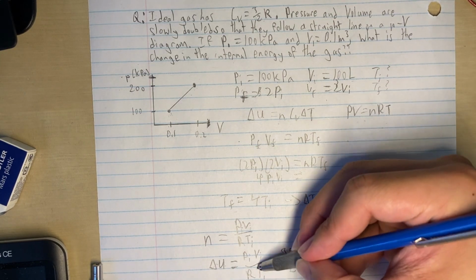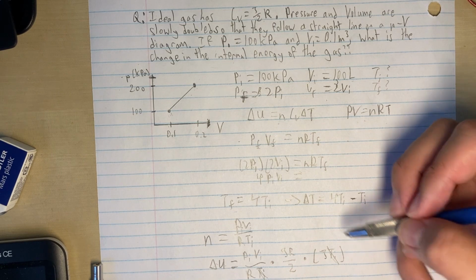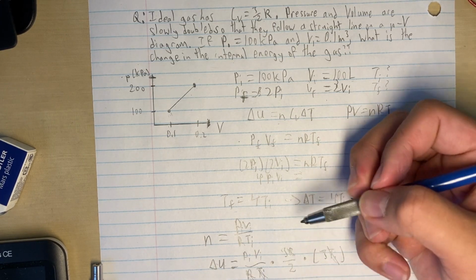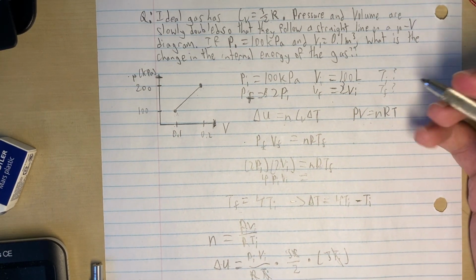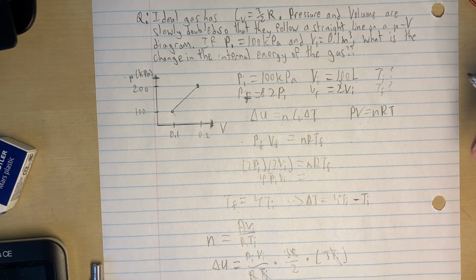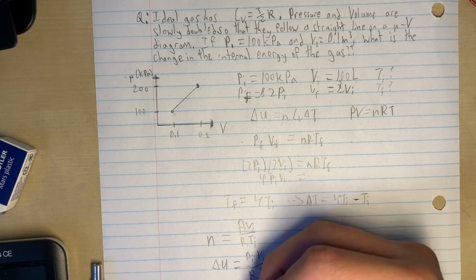So then, temperature cancels out, and we don't need that. Also, R cancels out, so that's a bit more convenient. And then from here, you just substitute values here, here, here, and here, and don't forget that one.